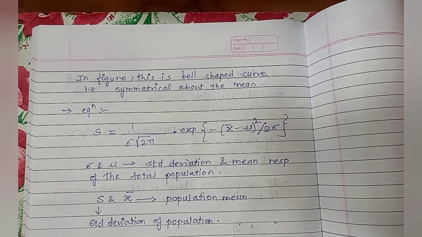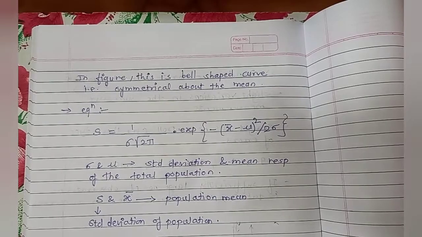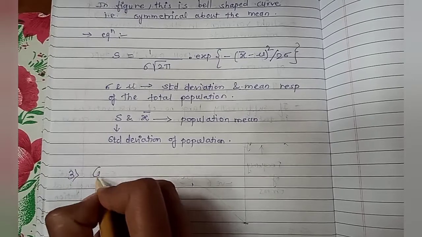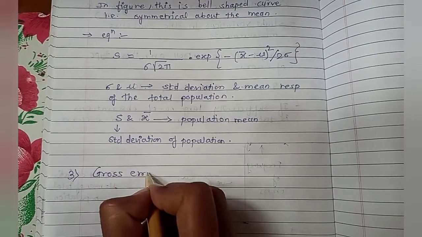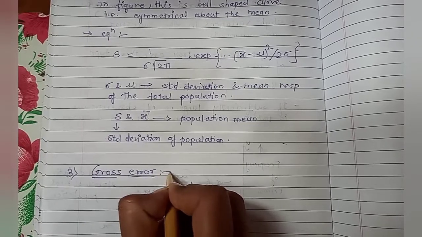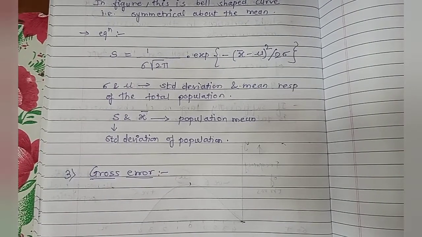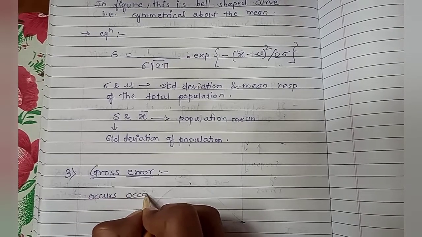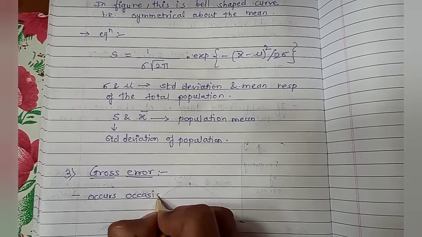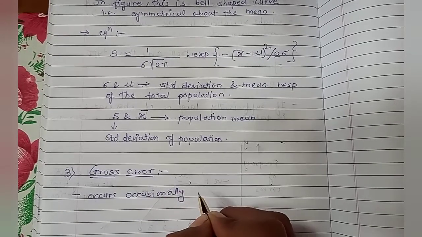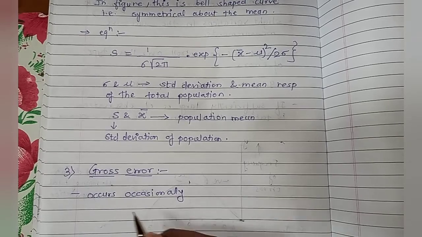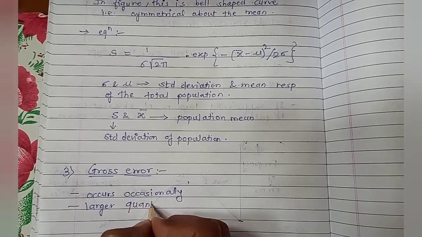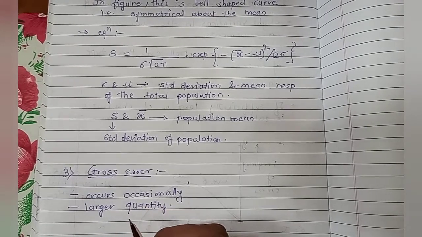Now the last error is gross error. The third error is a gross error. They usually occur only occasionally, and often occur in very large quantity.